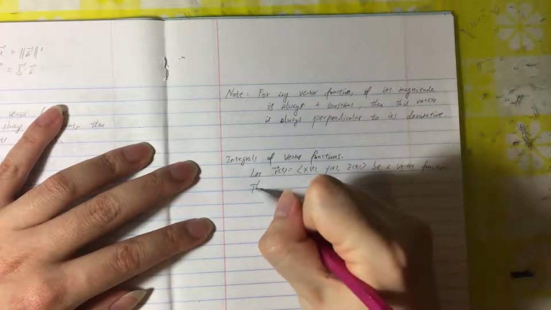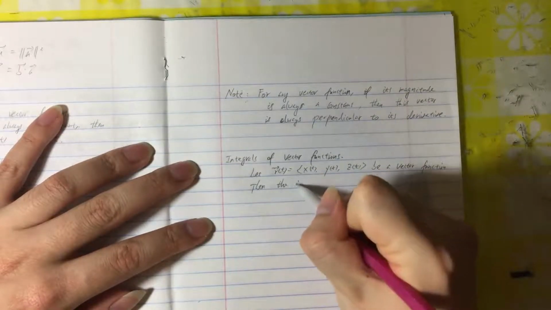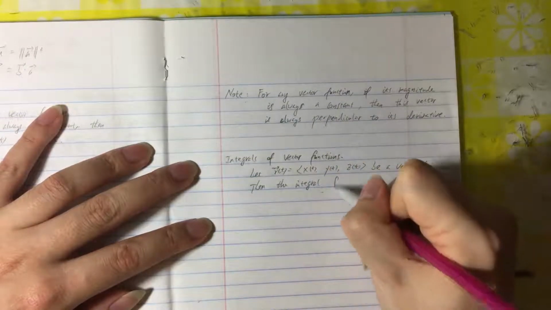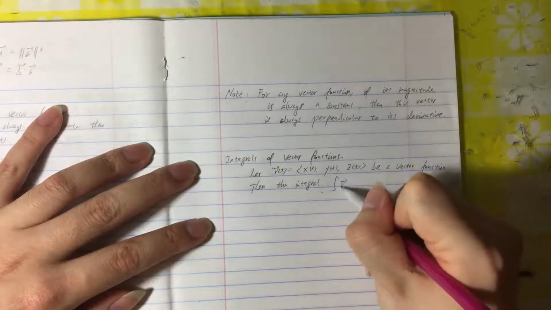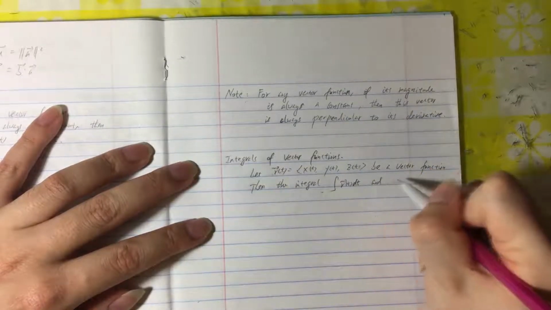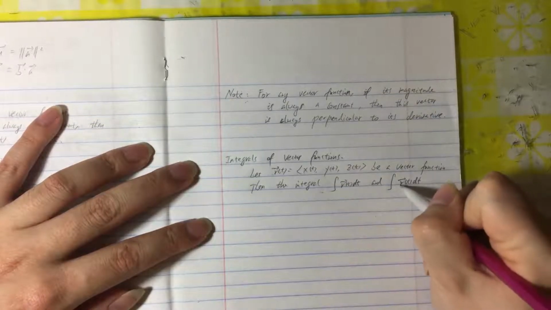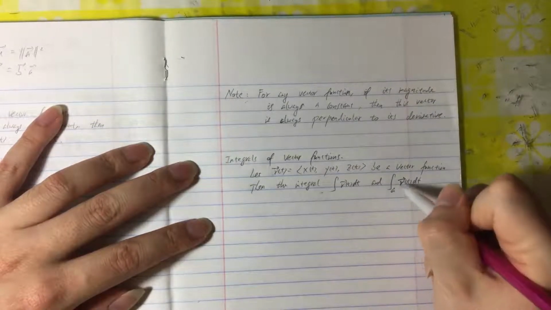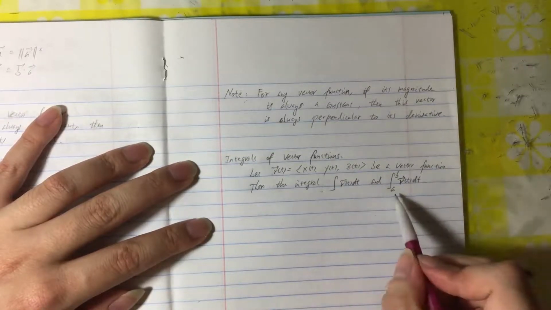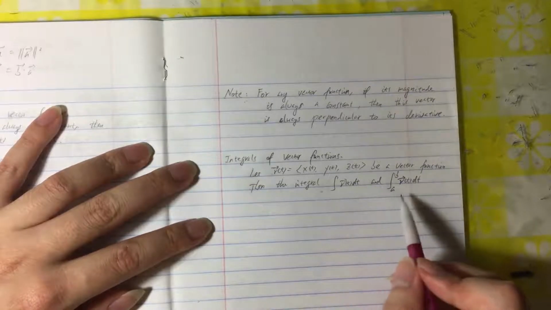Then consider the integral of R of t dt, and the integral of R of t dt with t varying from a to b. This is called an indefinite integral, and this is called a definite integral.